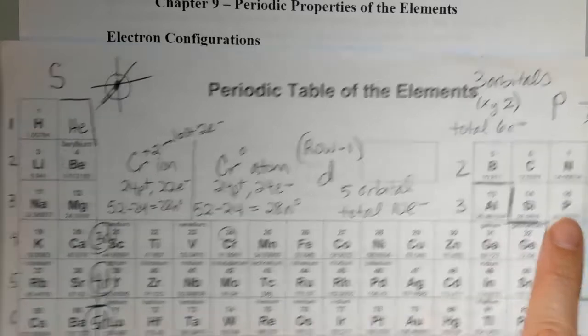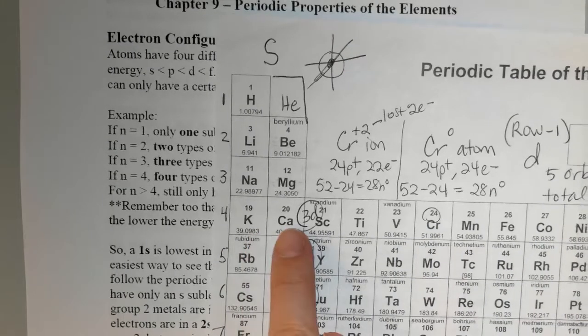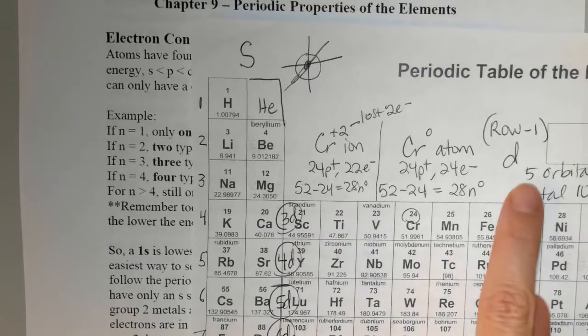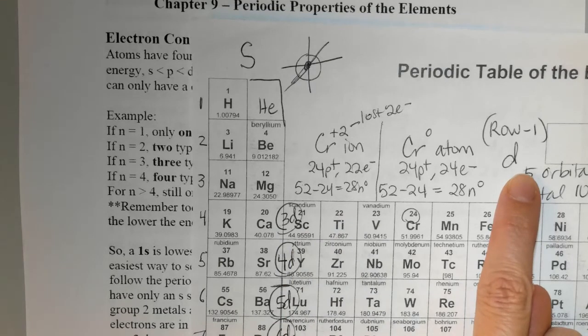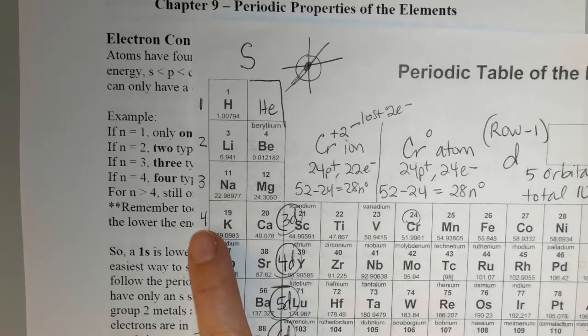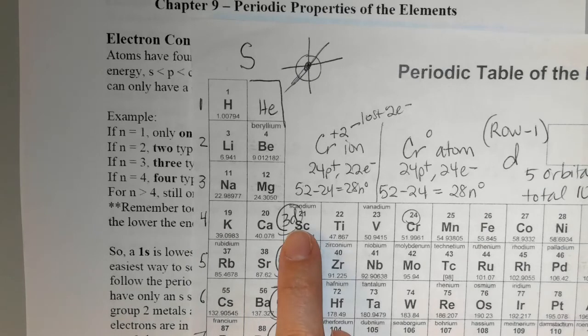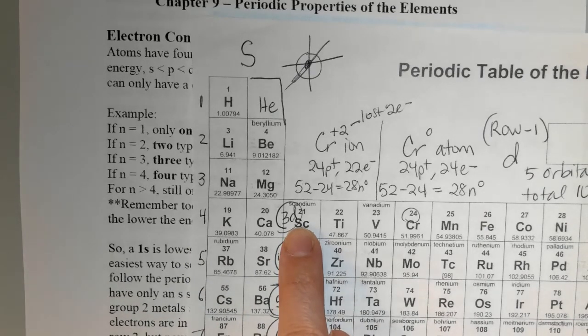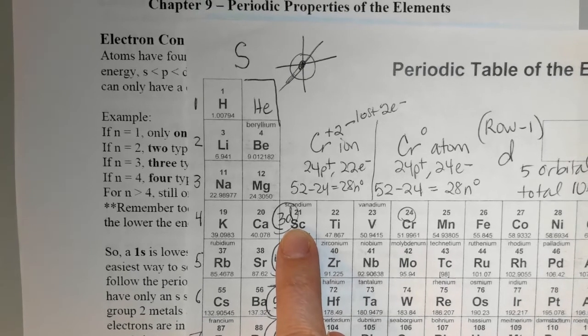3p fills at 6, and then 4s2, and then when we get to D, we want to remember to take row minus 1. So even though this is row 4, this is a 3D space. And the reason for that is it all comes down to energy. Energy is almost always the answer with a lot of things in chemistry, like what's energetically best?